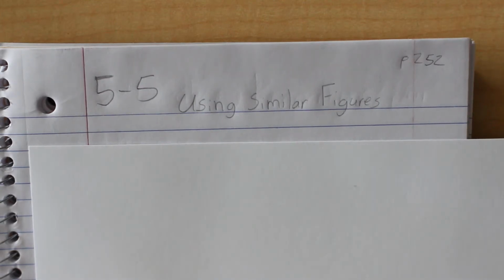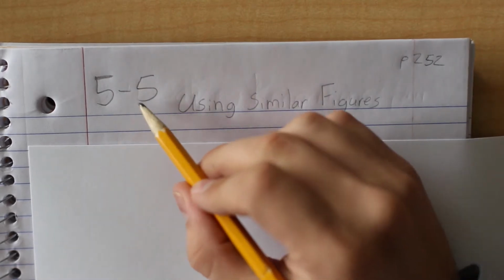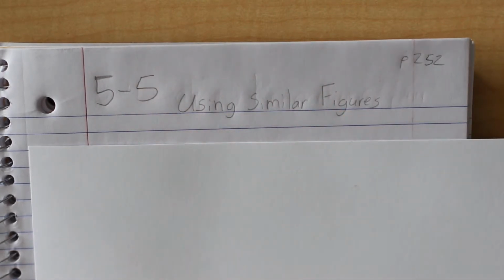Alrighty class, it's time to begin our next lesson. Today we'll be looking at section 5.5, using similar figures.